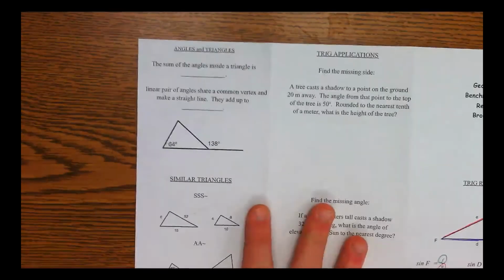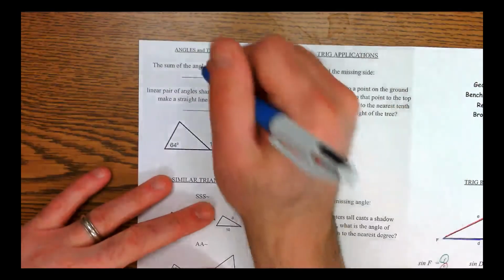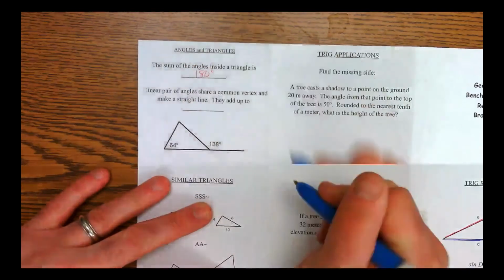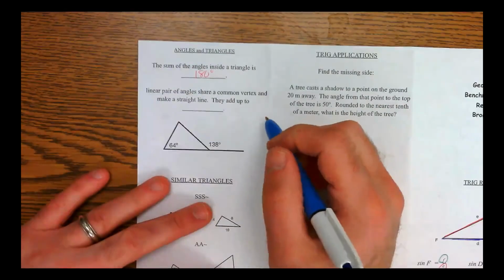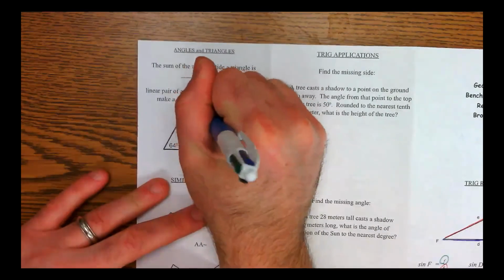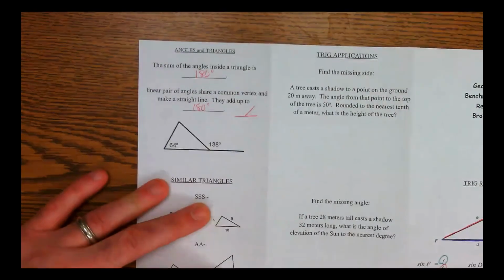All right, angles and triangles. A couple of reminders here that the sum of the angles inside a triangle is 180 degrees. Linear pair of angles share a common vertex and make a straight line. They add up to 180 degrees. They kind of look like this. Okay, so these two would add up to 180.